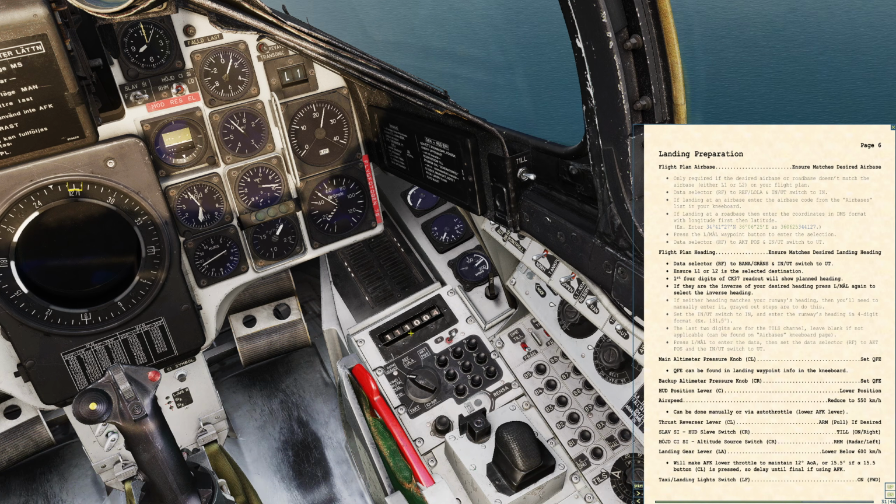We're intending to land on runway 28 today, so what you can do is you can press the L MAL button again while in this mode to flip-flop between the 2 runway headings.